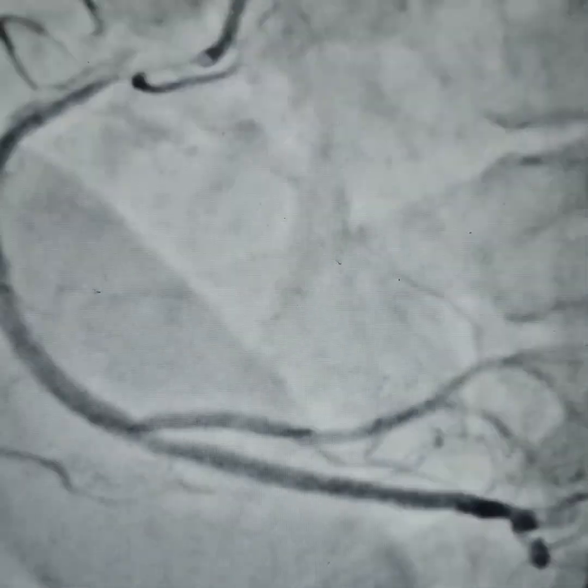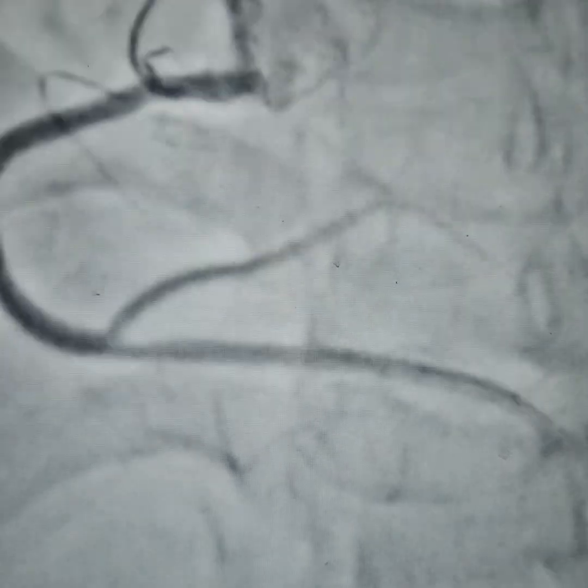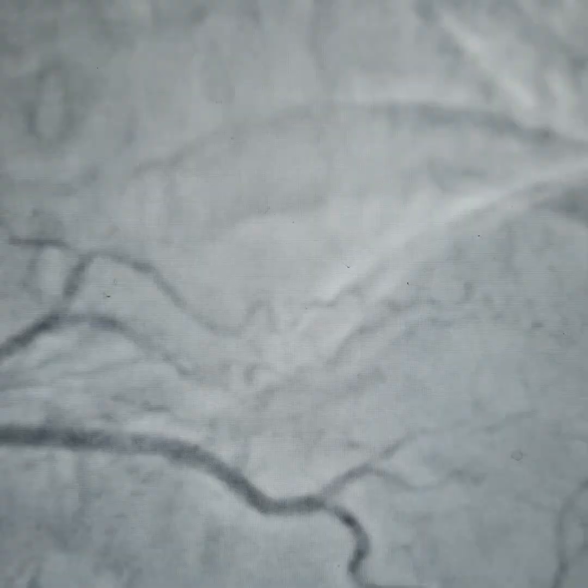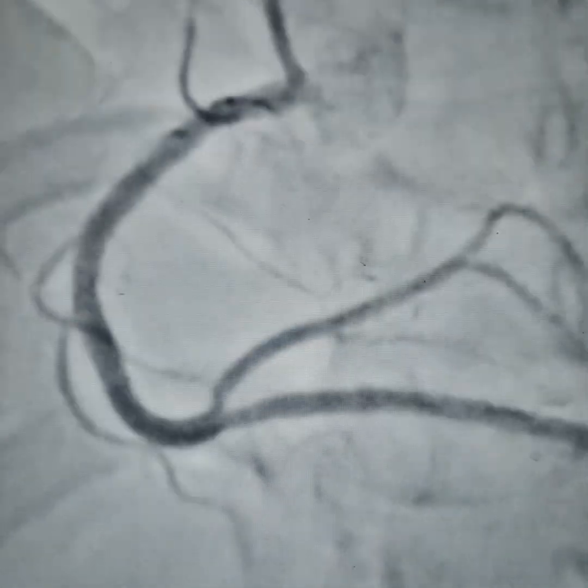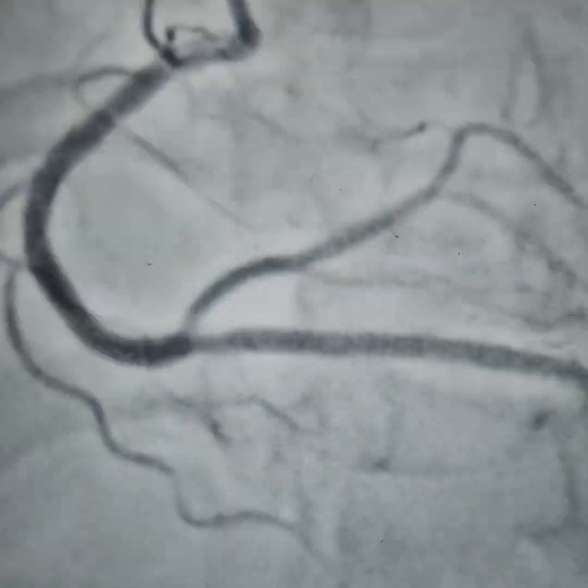And it has been opened in a wonderful way, and you can see a good result throughout. And yeah, so hopefully for the next 5 to 10 years the stent is also going to work, and maybe even more than that, hopefully.